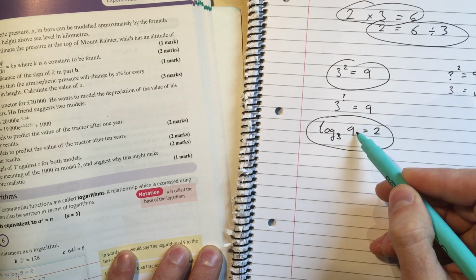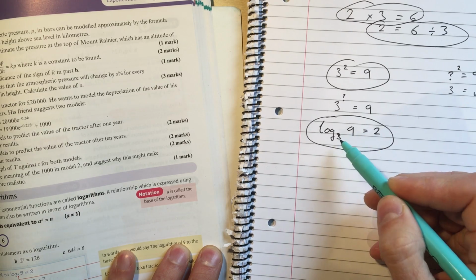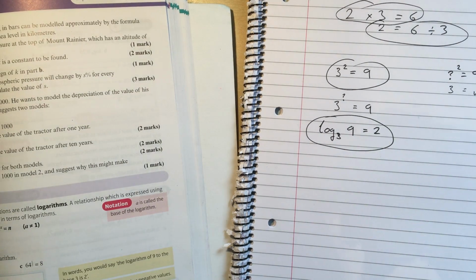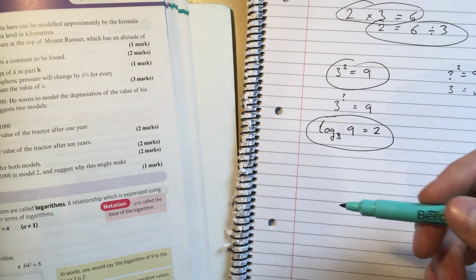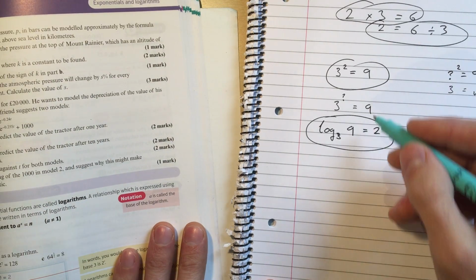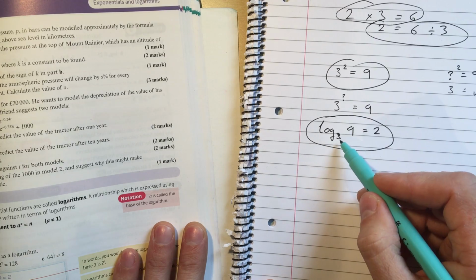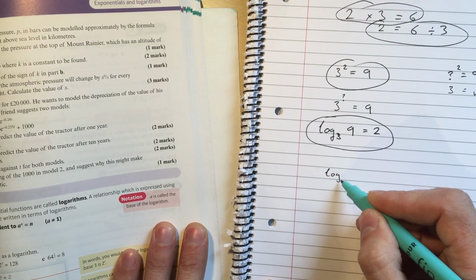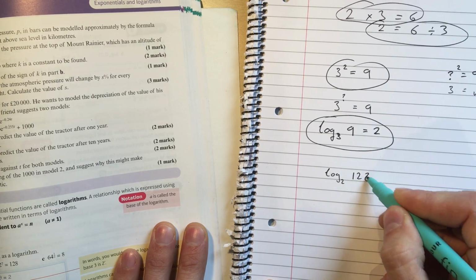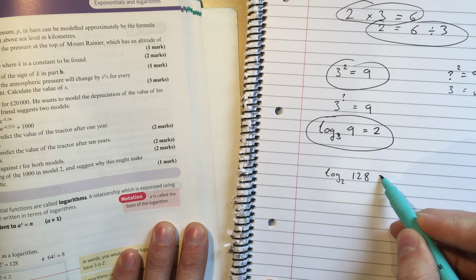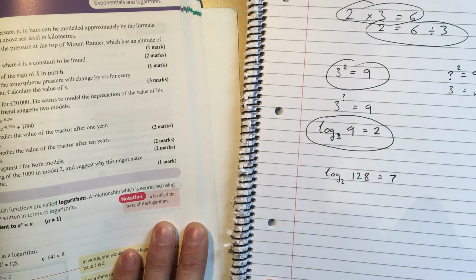Log to the base 3 of 9 is the way that we say this, and that means 3 to the power of what equals 9. Log to the base 3 of 9 means what number do I raise 3 to the power of in order to get 9, okay? And we can think of it that way. We can think of it as, if I take log base 2 of 128, I can think of that as 2 to the power of what equals 128, and I get a 7.